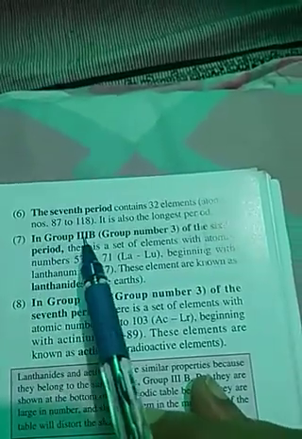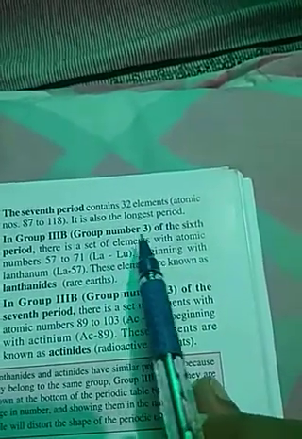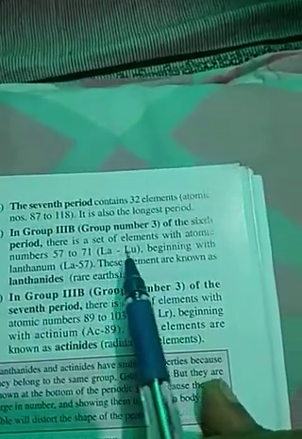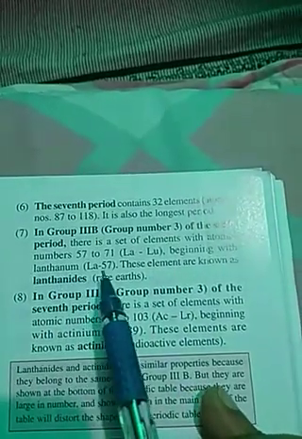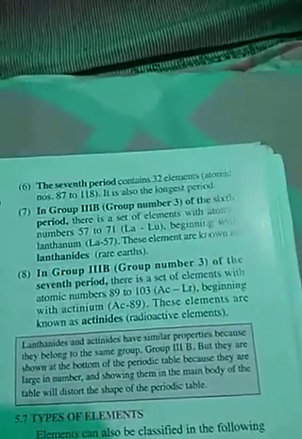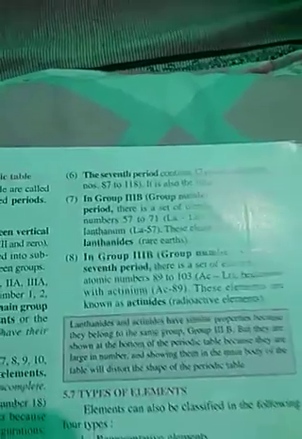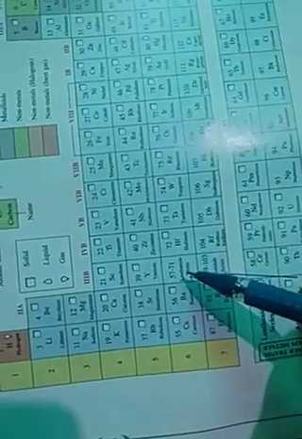In group 3B, group number 3 of period 6, starting from lanthanum, these elements are called lanthanides. If you see here in period 6, this one is your lanthanum and it contains another 14 members, so here it will be 15, no problem.